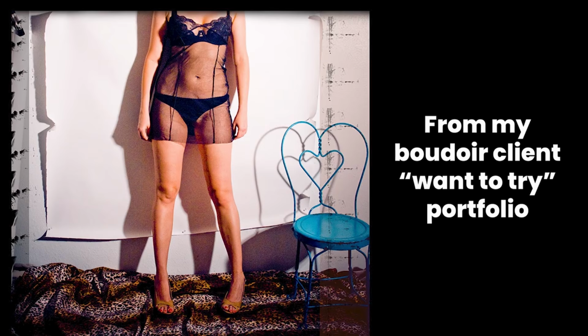This image, for example, is one of the ones I'd show my boudoir clients, and a lot of them, for some reason, gravitated towards this photo. They said that they really liked it. And I think a lot of people are drawn to images like that because it makes room for the viewer to make up their own story about what's going on. Leaves things kind of ambiguous.